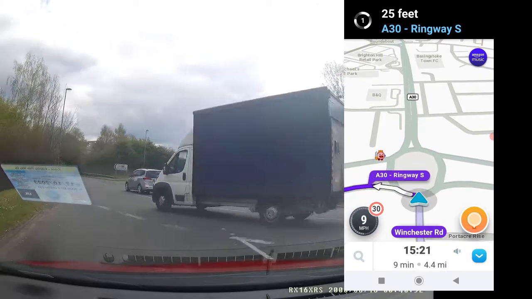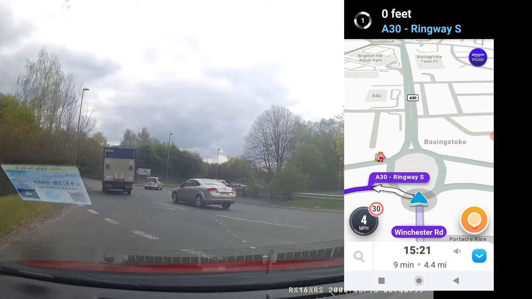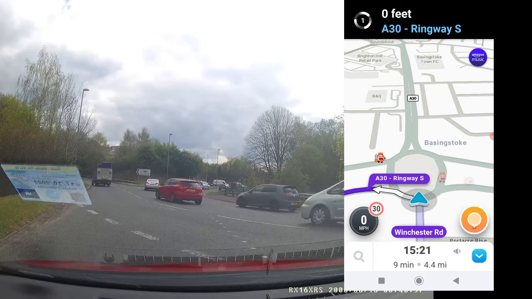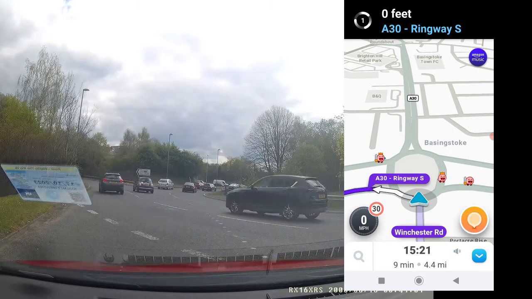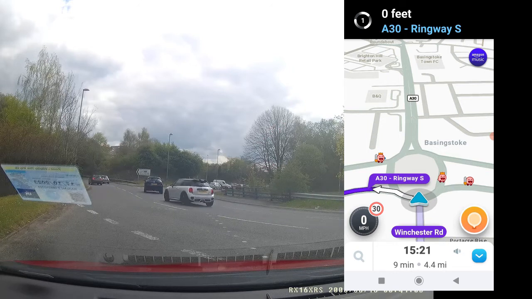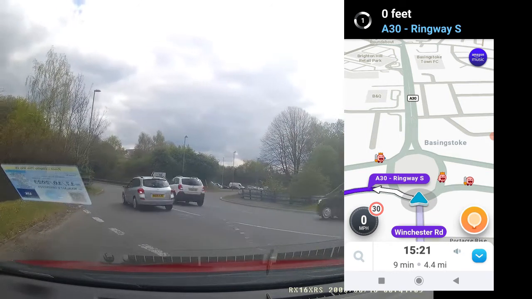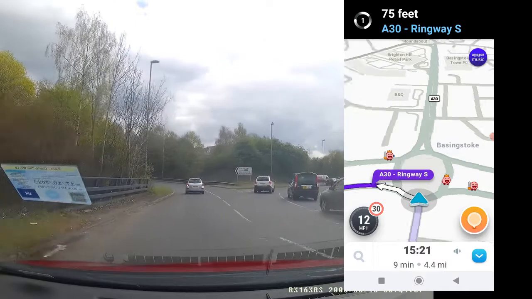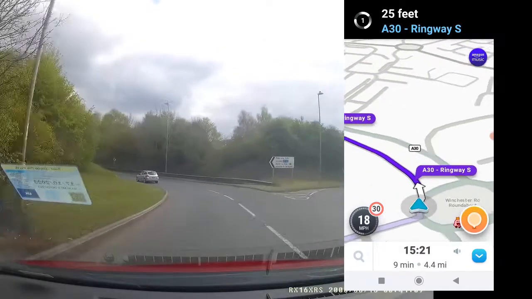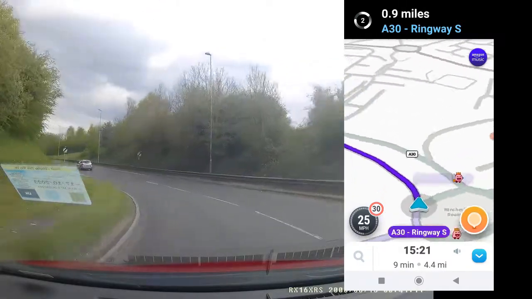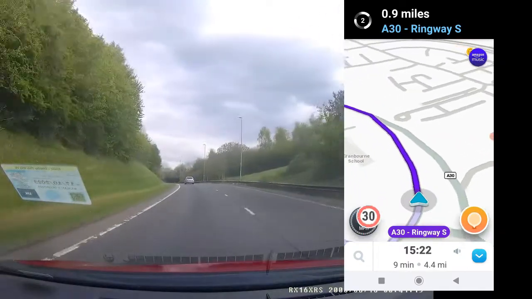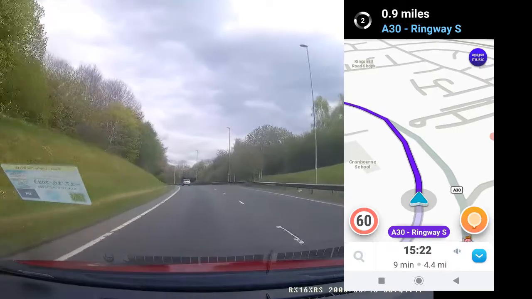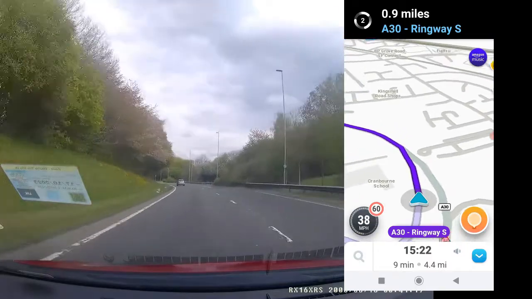So what I've done here is I've taken some footage from my dash cam and I've synced the audio with the display I recorded on my phone from the phone using Waze, just so that you can see how well it tracks the position I'm in the car as I'm coming off the roundabout here. Incidentally, I'm also using the phone to play some music at the same time. You'll have to forgive my taste in music.